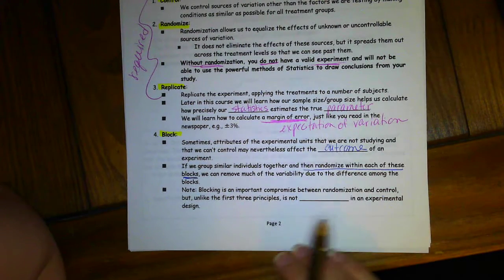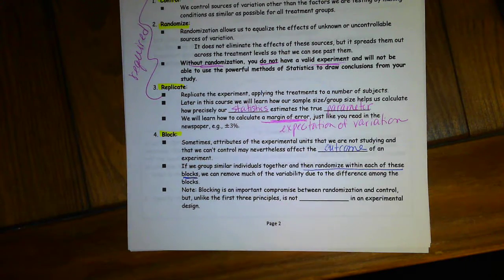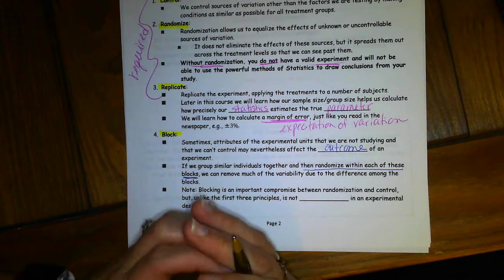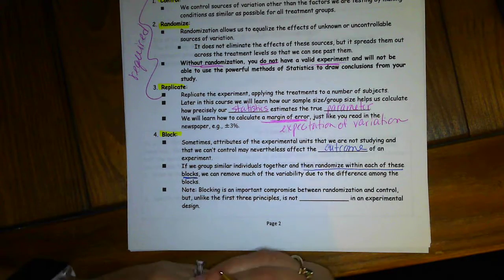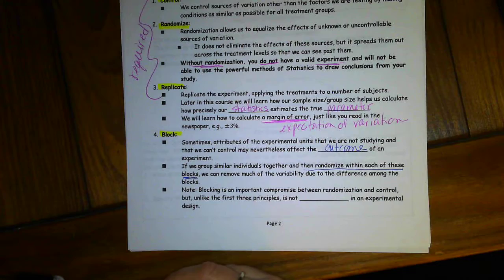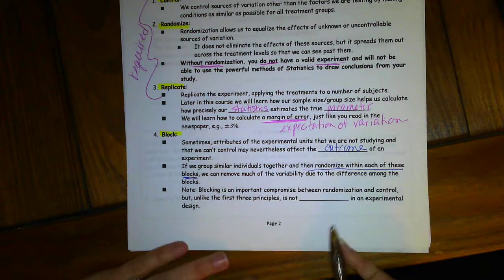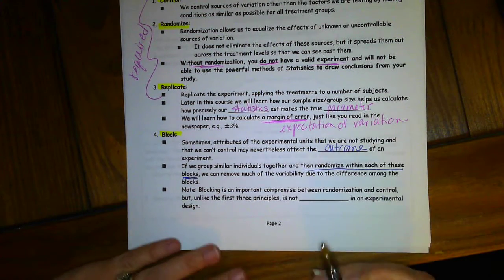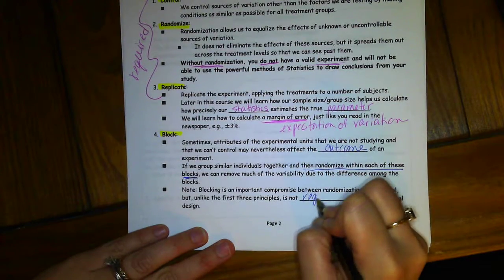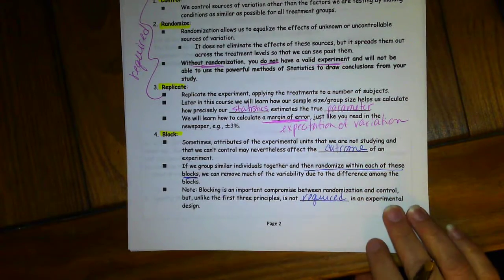So for example, with the dogs, let's say the breed of the dog could affect whether they get sick or not. Maybe smaller dogs tend to get more sick off this food than bigger dogs. So we might first separate all of our dogs into small breeds and large breeds. And then the small breeds would get the new dog food and the safe dog food. And the large breeds would also get the new dog food and the safe dog food. And that way the breed is not mixed in both groups, and therefore we can't see that effect that breed has. So that's what blocking is. Blocking is an important compromise between randomization and control, but unlike the first three principles, it is not required in an experimental design.